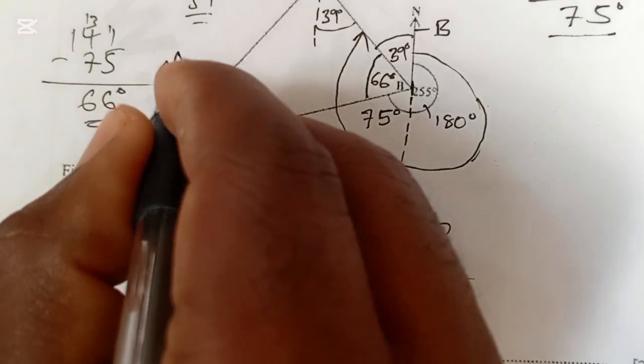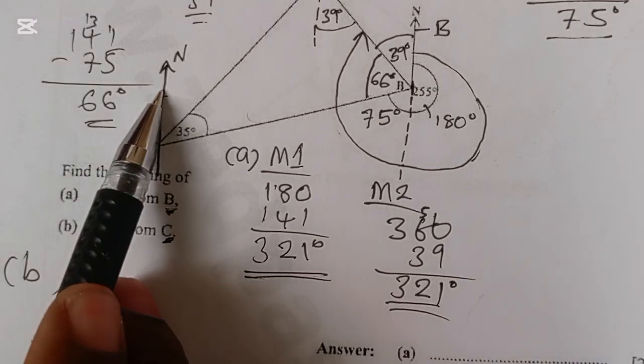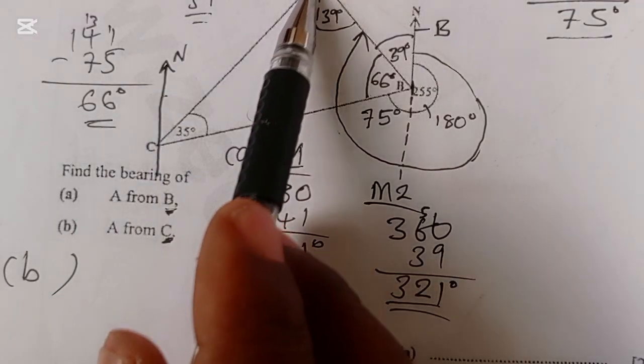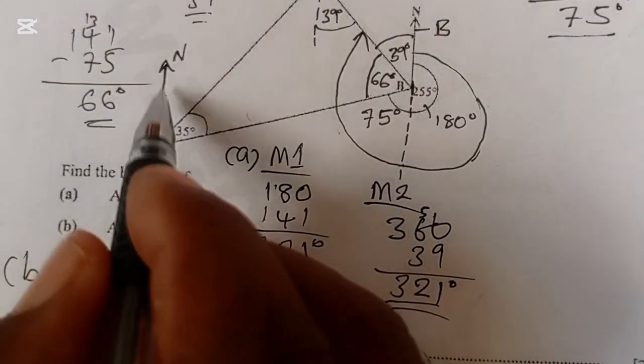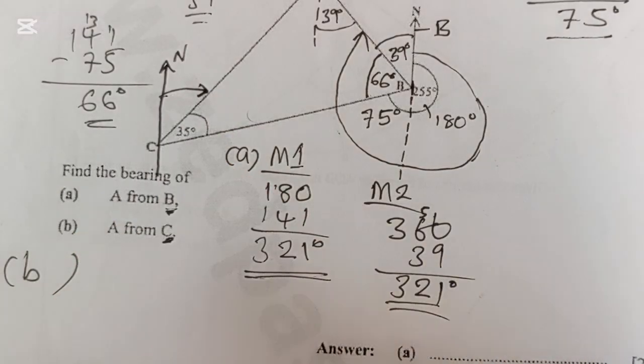Like that. Okay, that is on C. Then we are going to move from C to A. This is your C. So where is A? This is A. So from C to A, this is the angle that we are looking for. So how do we find this angle?